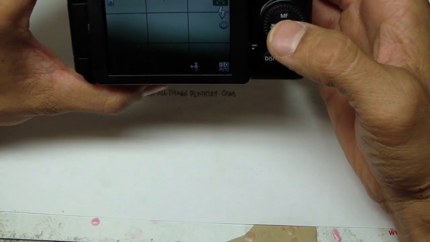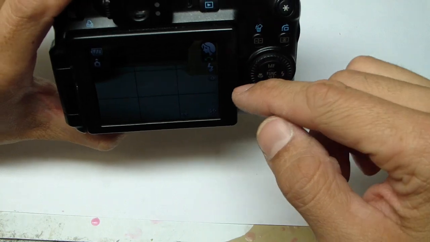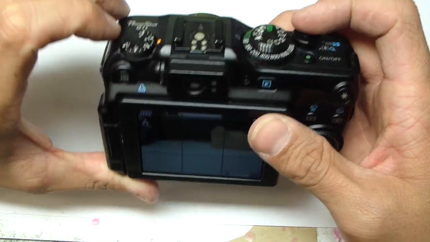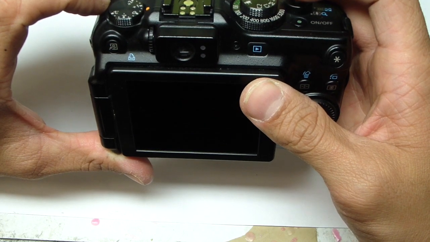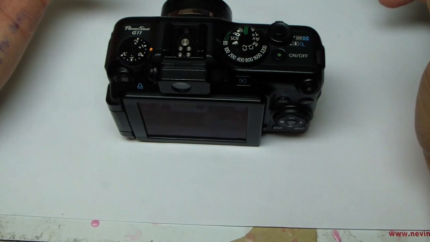Essentially, we've got SCN set to portrait, I've got my flash on, ISO set to 80, and exposure just under 1. And go ahead and take the photo, it flashes, and we actually get a decent photo.